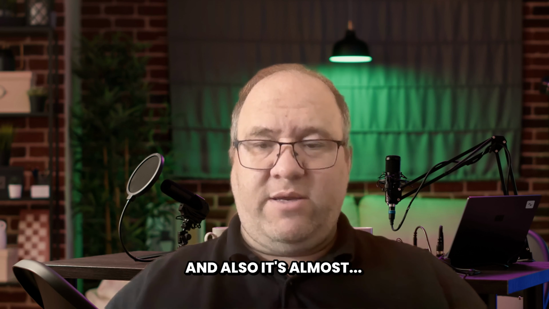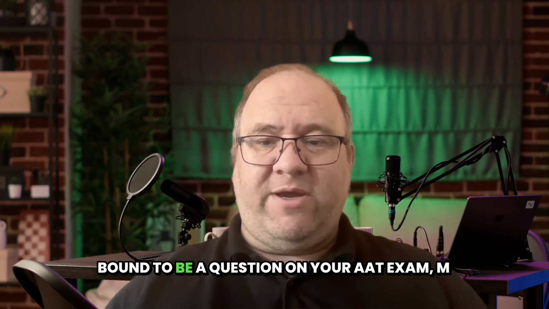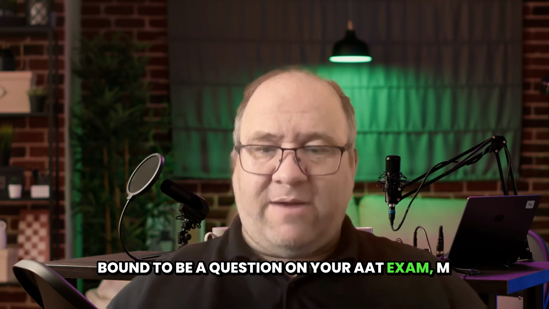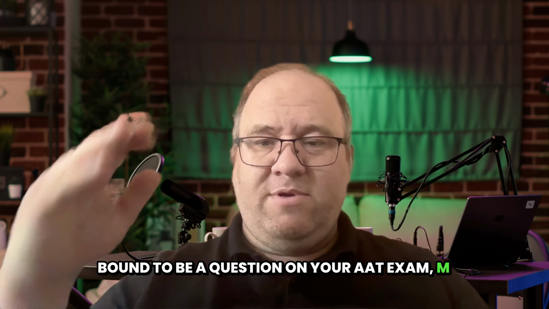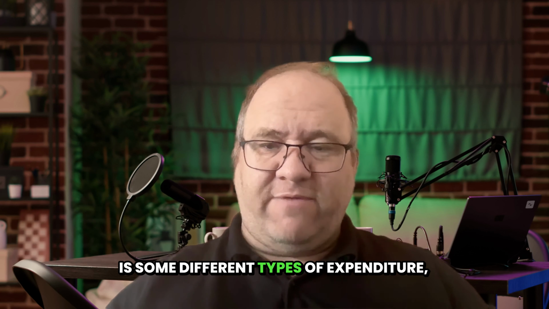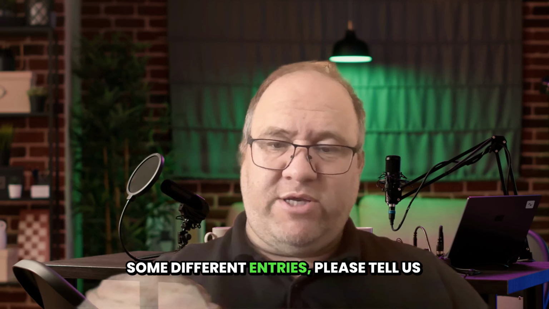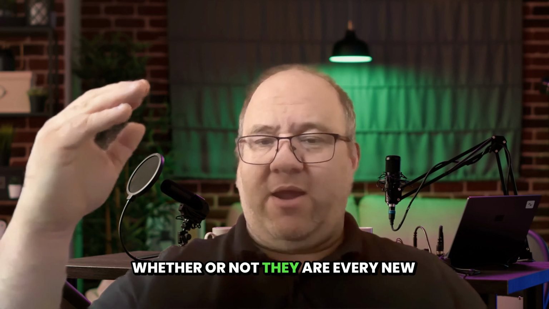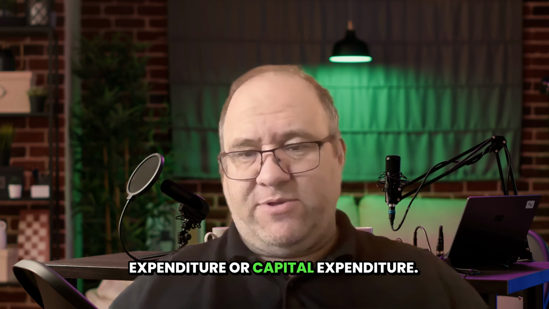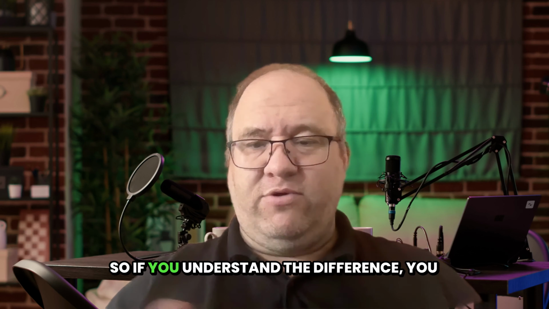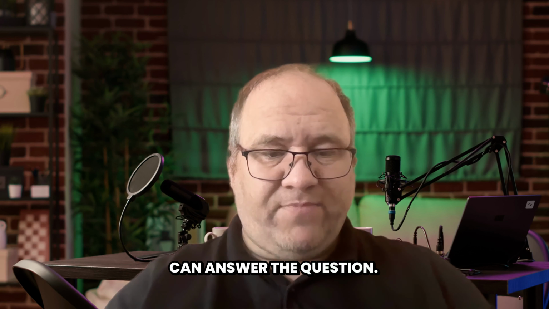And also, it's almost bound to be a question on your AAT exam. Here are some different types of expenditure, some different entries. Please tell us whether or not they are revenue expenditure or capital expenditure. If you understand the difference, you can answer the question.